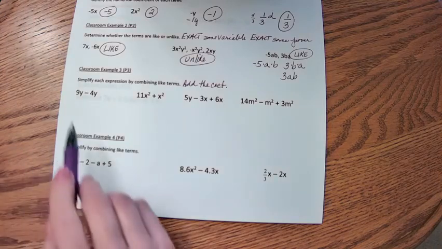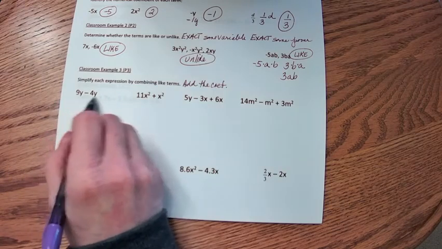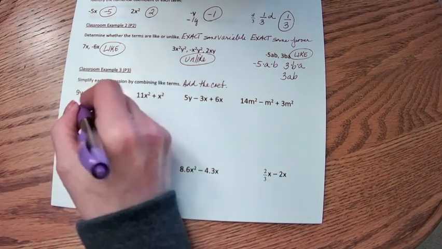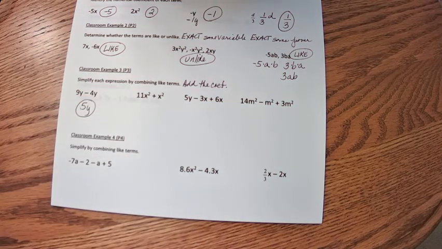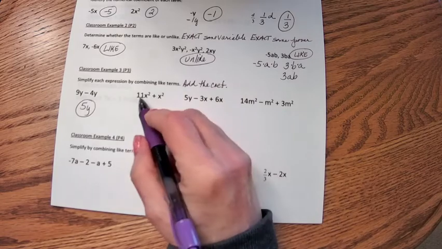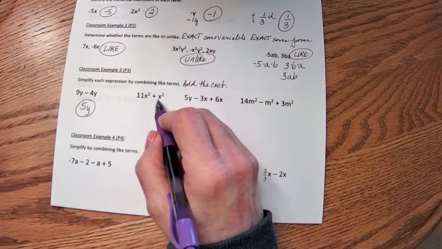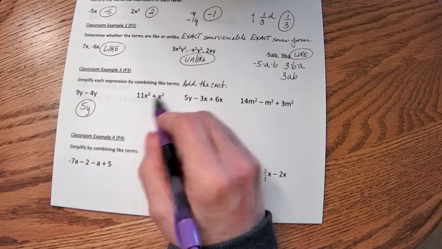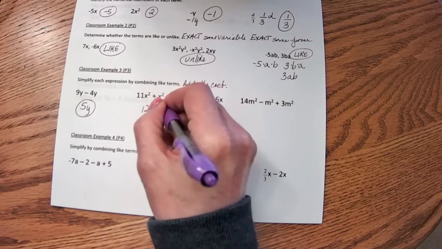So here I have 9y and negative 4y. They are like terms, so the way I'm going to combine these is 9 minus 4 is 5, and keep the y. Here is 11x squared plus, and that's a 1 understood, 1x squared. 11x squared plus 1x squared would become 12x squared.